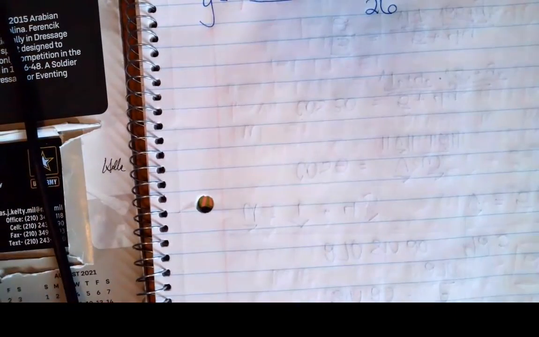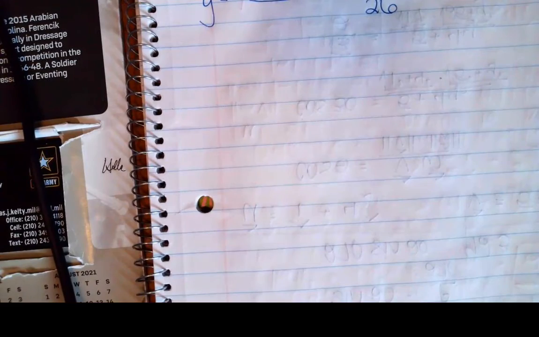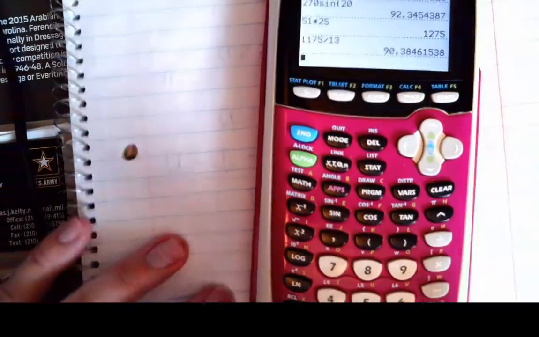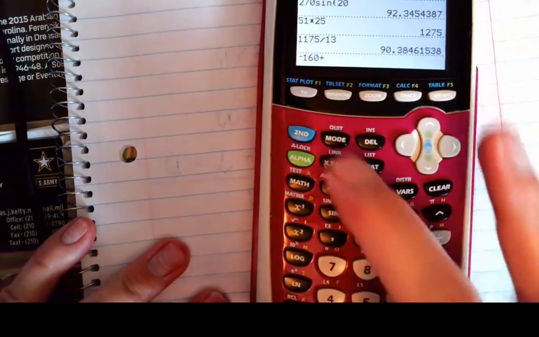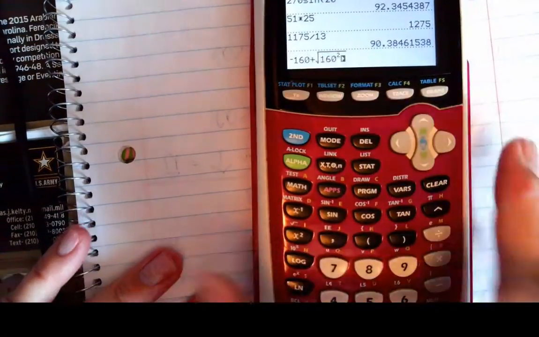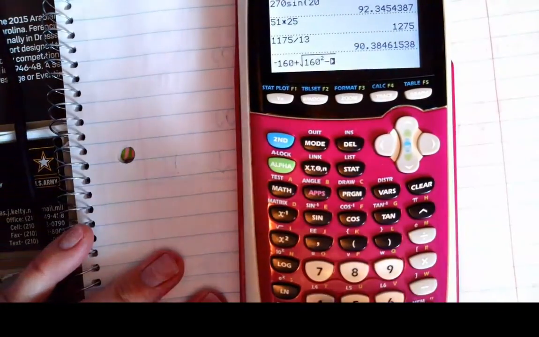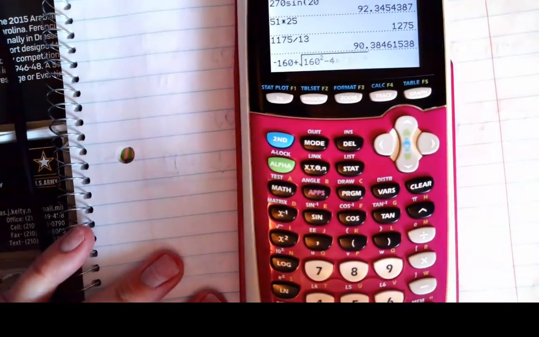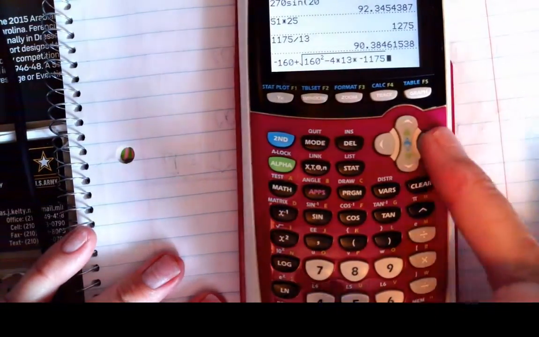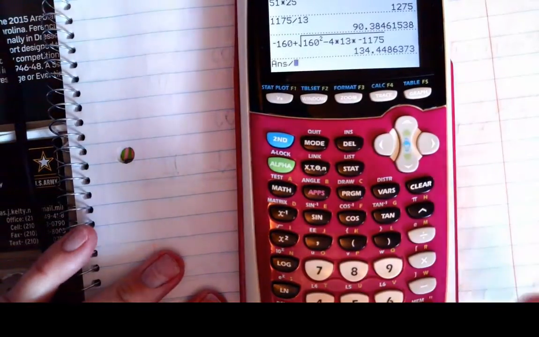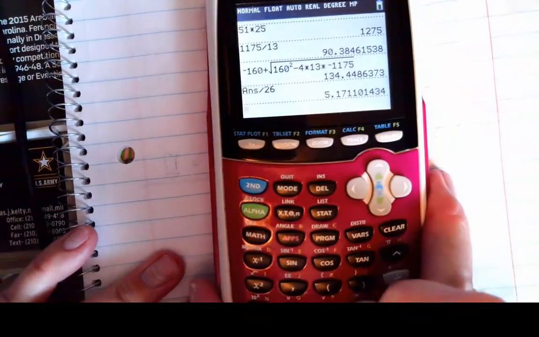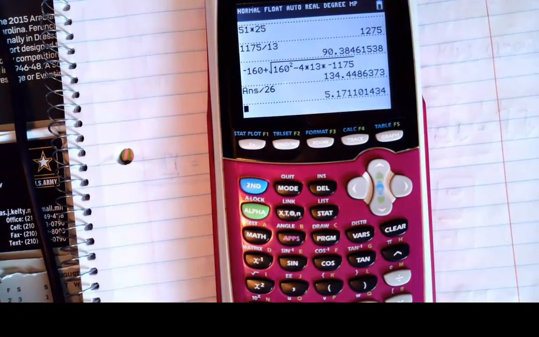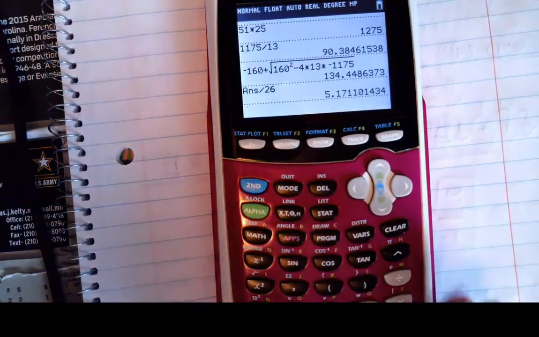Let me see how specific we need to be here. 3 decimal places. Okay, so I've got negative 160 plus the square root of 160 squared minus 4 times 13 times negative 1175, and I divide it by 26, and I get 5.171.